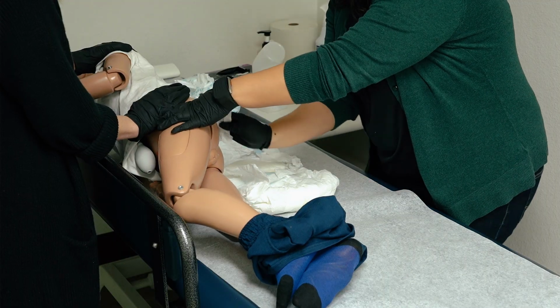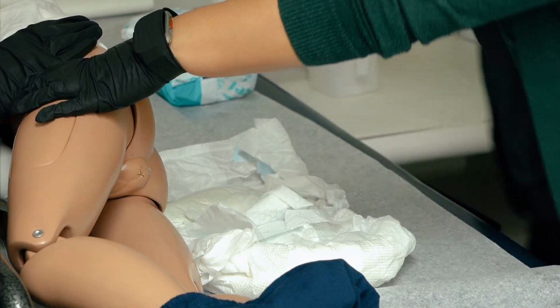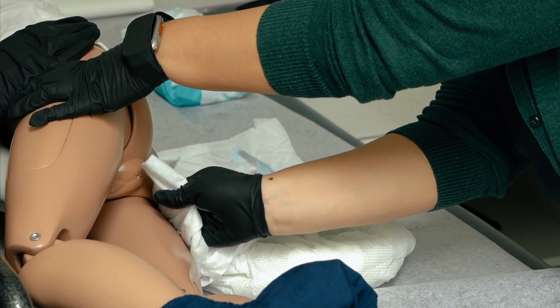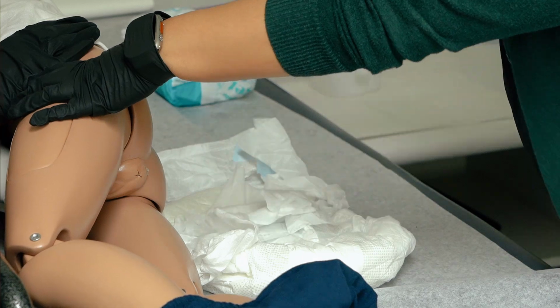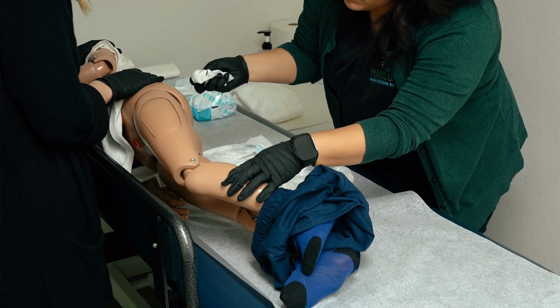Finally, roll the student onto their side and clean the surface of the anal area, starting by wiping the outside of the buttocks and ending by wiping and cleaning the surface of the anal area. Always use a fresh wet wipe with each wipe.